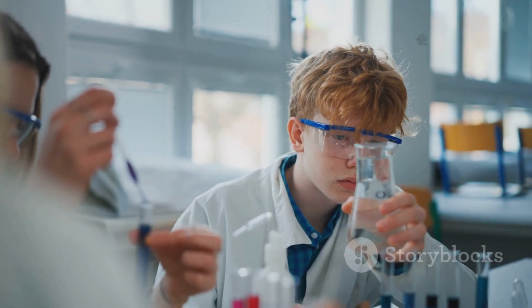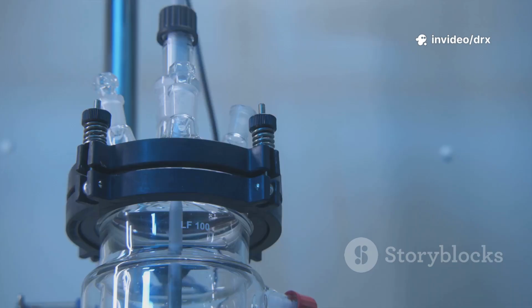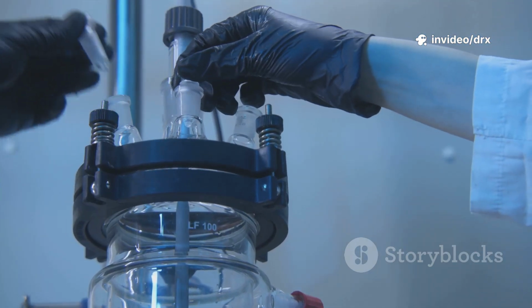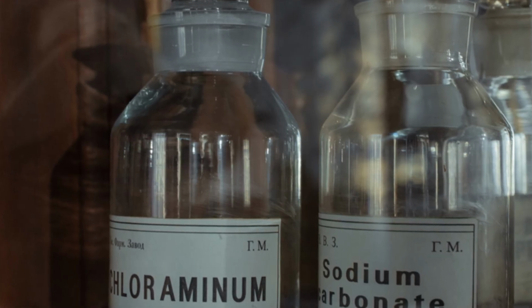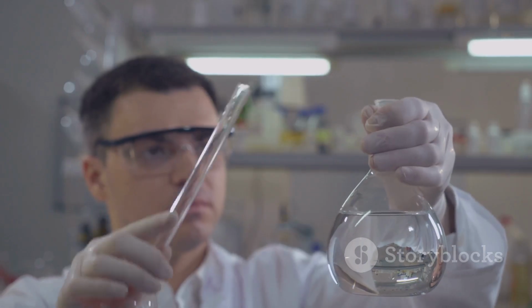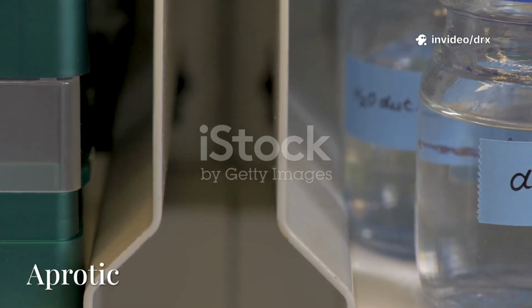Moving on, the next type is protogenic solvents, which are basically acidic solvents. These are the ones that donate protons, or H+ ions. Examples here would be formic acid and sulfuric acid. And, just to mention, these solvents are commonly used to titrate weak bases.